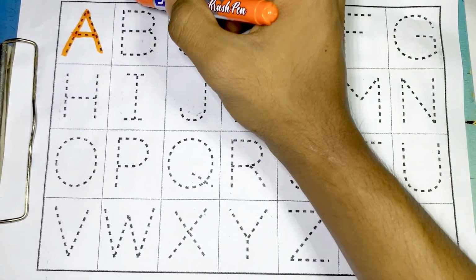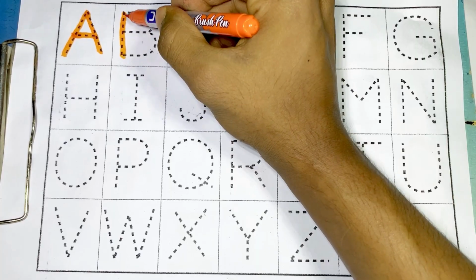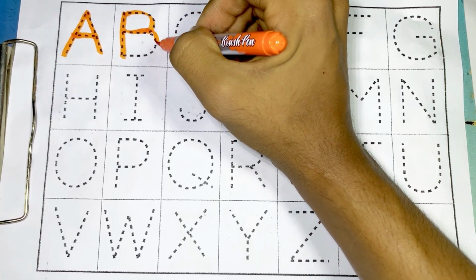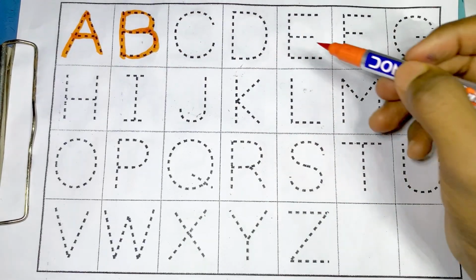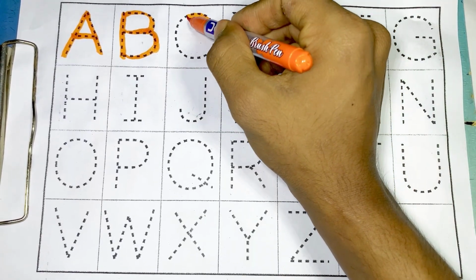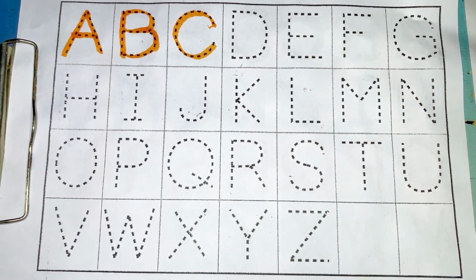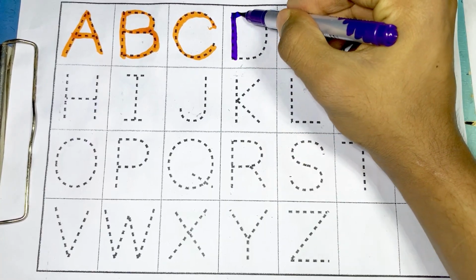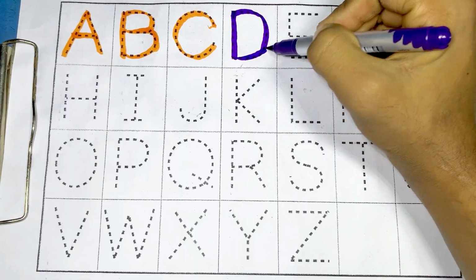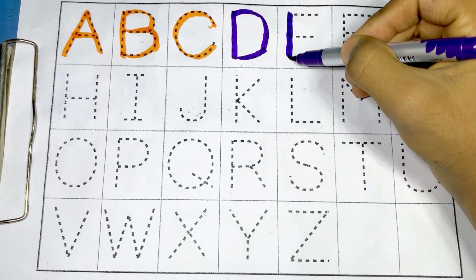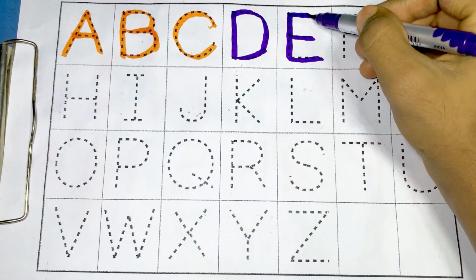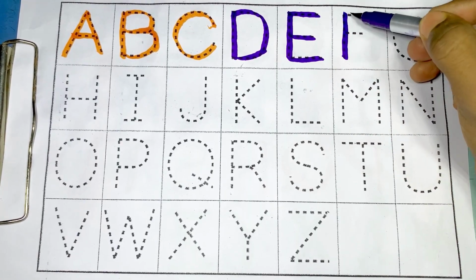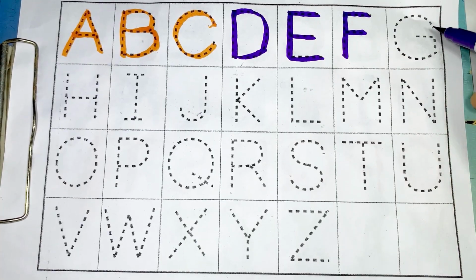A for apple. B for ball. C for cat. Kids, now I draw D and use purple color. D for dog. E for elephant. F for fish.